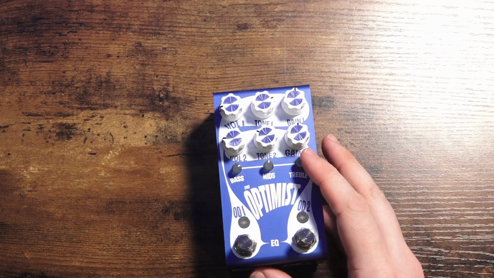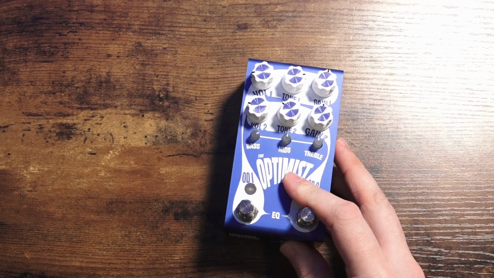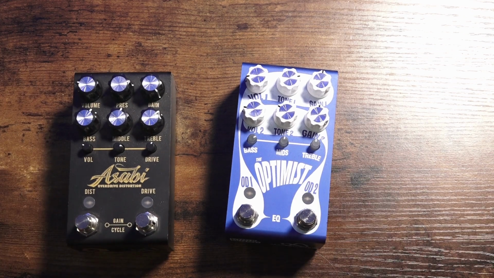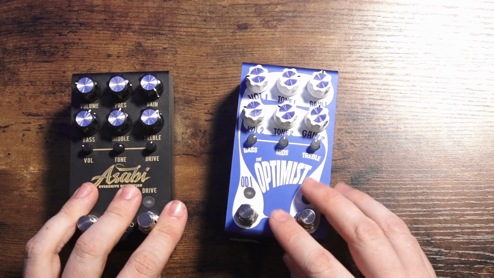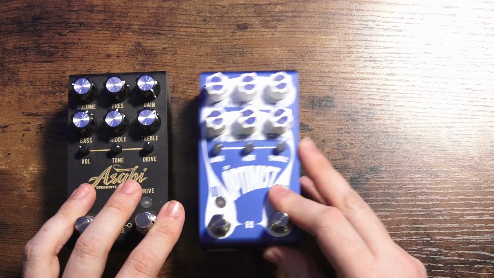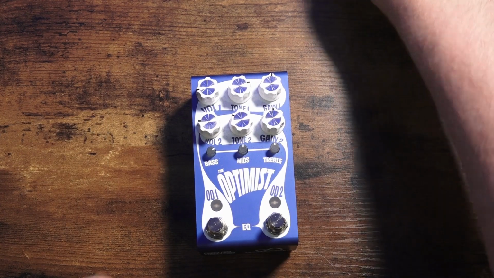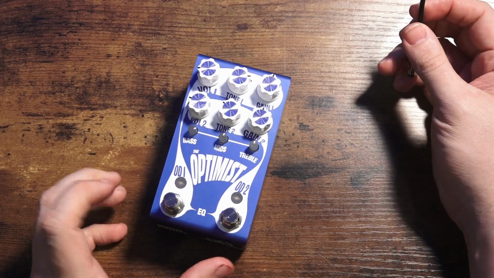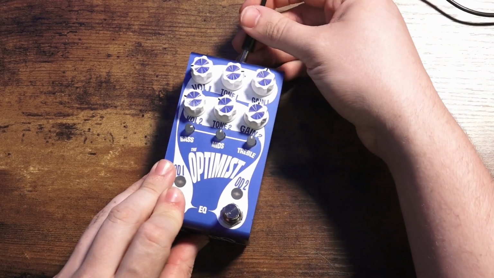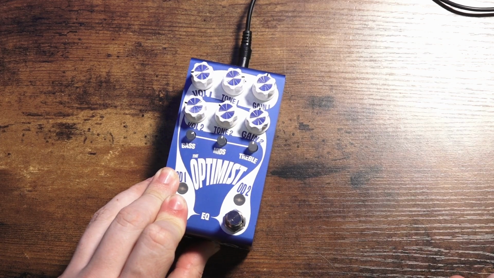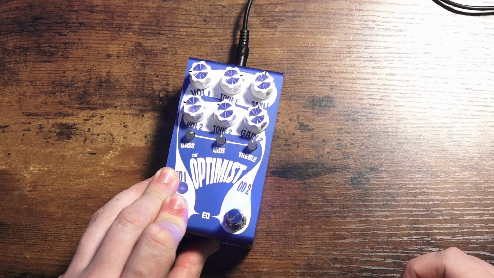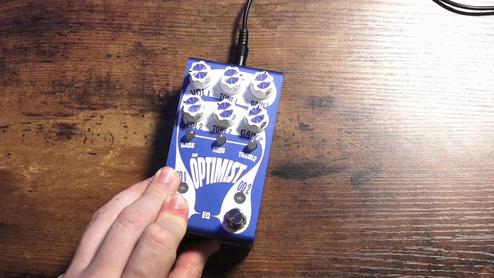Alright, up next is the Jackson Audio Optimist. Now, this pedal, along with the Asabi and all the other drives by Jackson Audio, get their MIDI channels the same way. So for today, we're just going to show the Optimist. To change your MIDI channel, you're going to apply OD1 while plugging in power. Now this light will flash to indicate which channel you're on. We're on channel 1 right now.